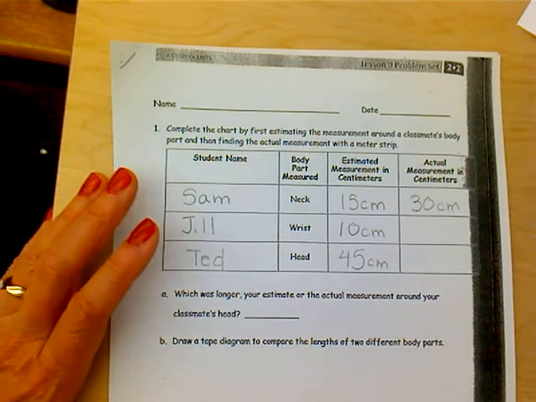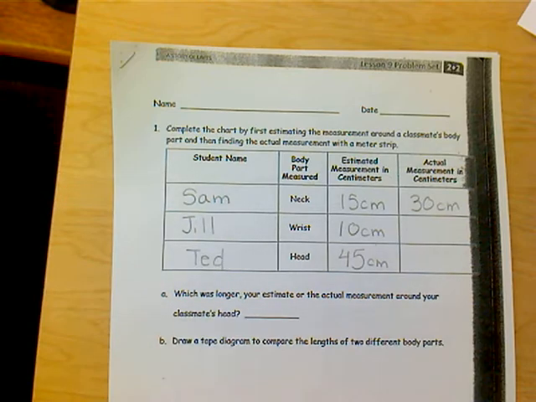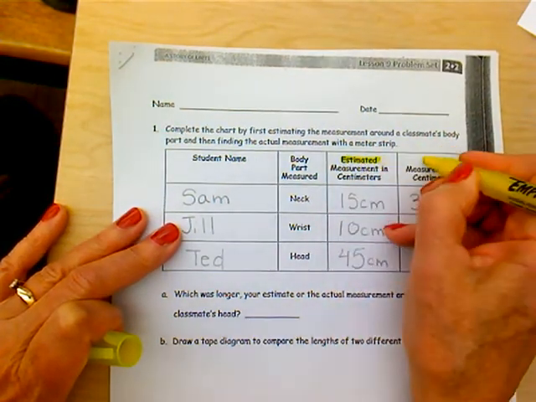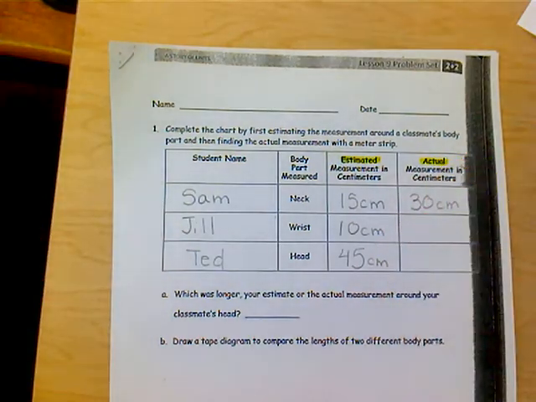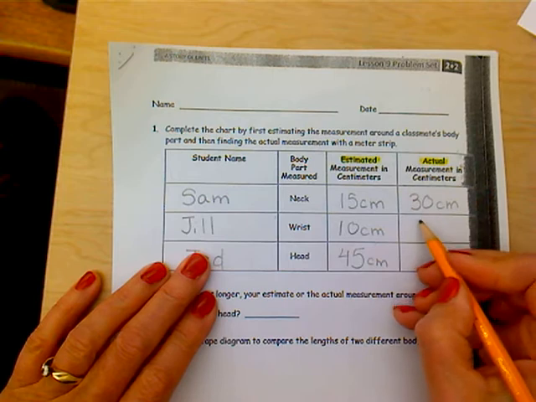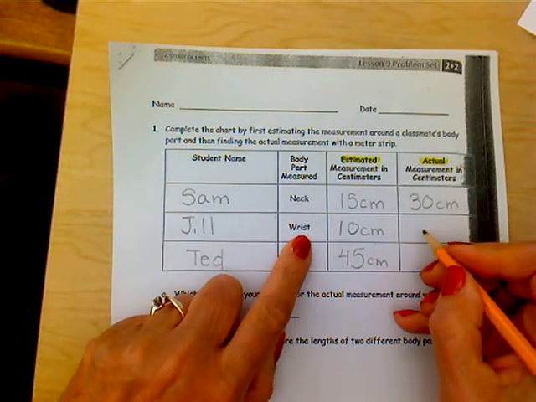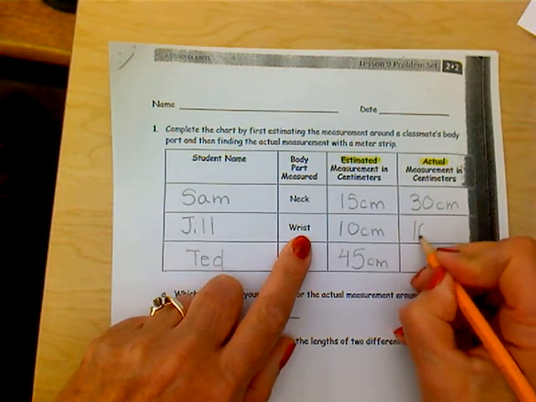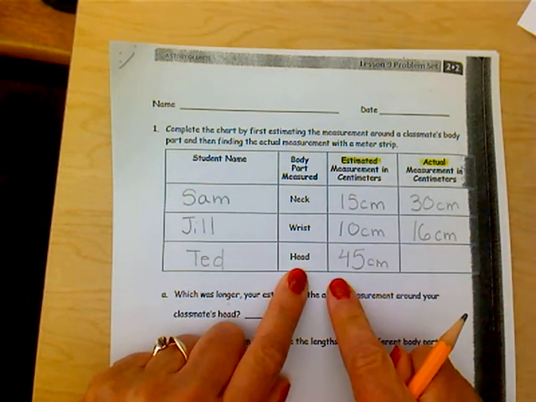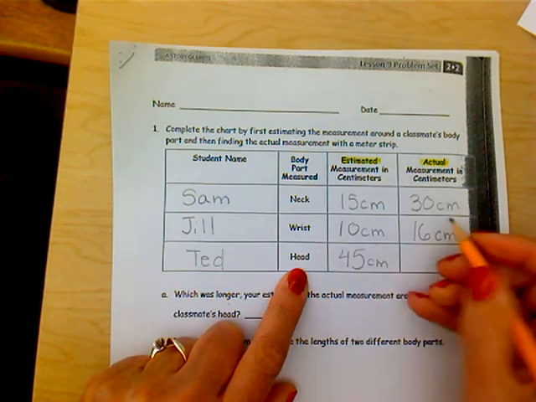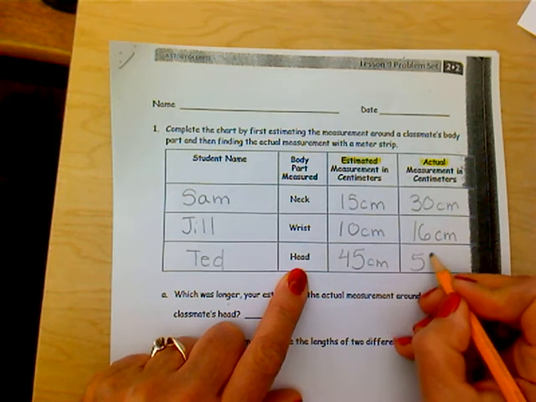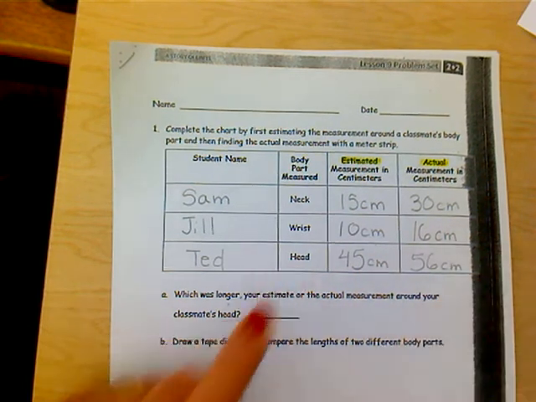So this is the actual measure. This is the estimated measure. So we have an estimated measure. This is just taking a good guess. This is the actual measure. And let's take a look at Jill. The estimated measure was 10 centimeters for her wrist and 16 centimeters for the actual measurement of her wrist. Ted's head, we estimated about 45. The actual measurement was 56 centimeters.